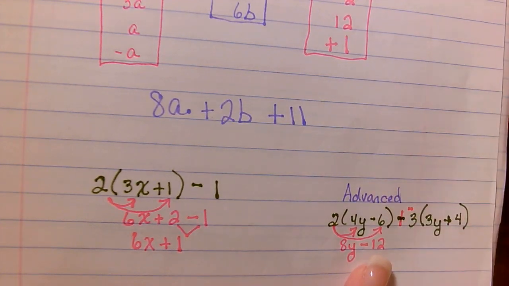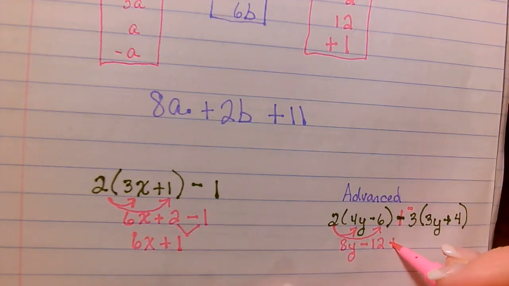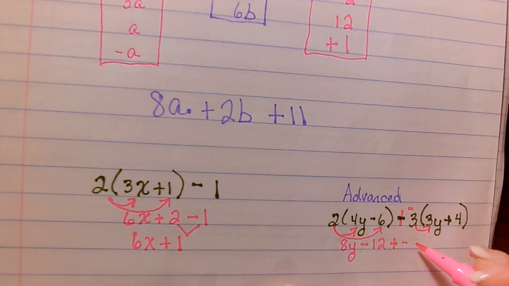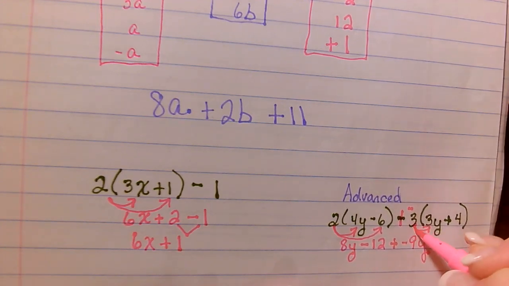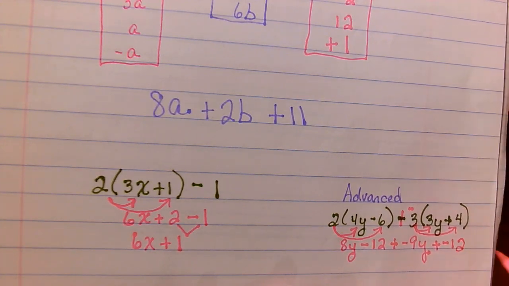And it'll make it a lot easier when you do the distributive property. So I'm going to put plus here and then do my distributive property. Negative 3 times 3 is negative 9y. Bring down my plus. And negative 3 times 4 is negative 12.